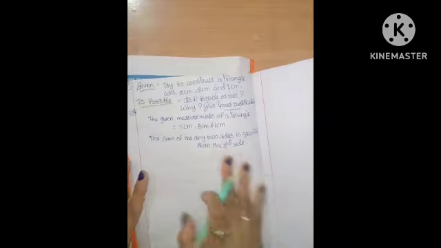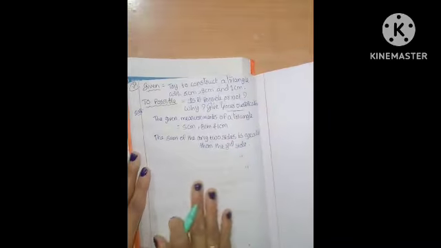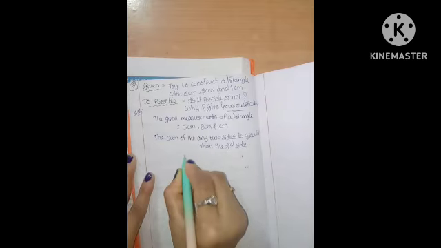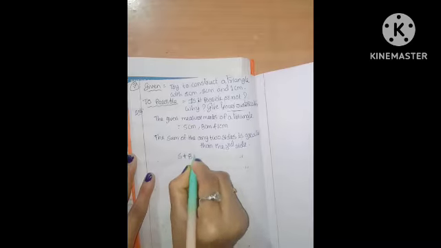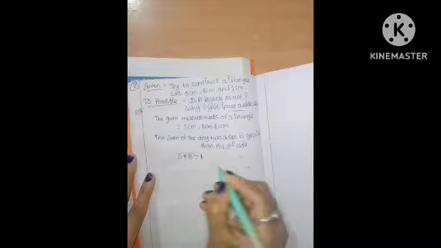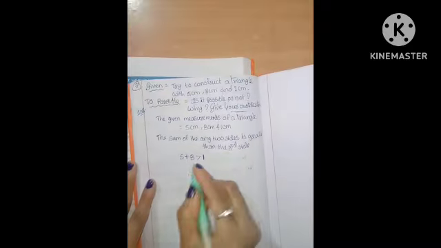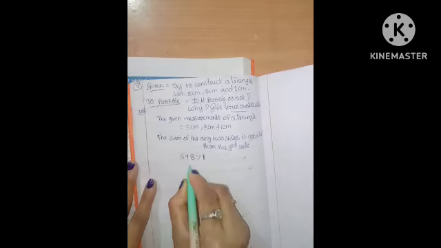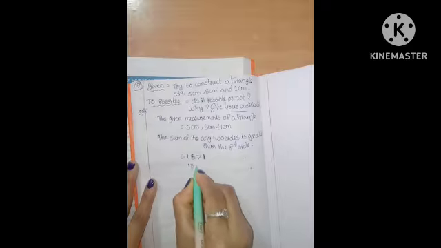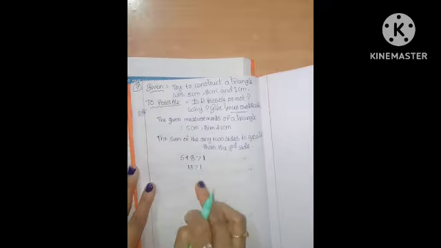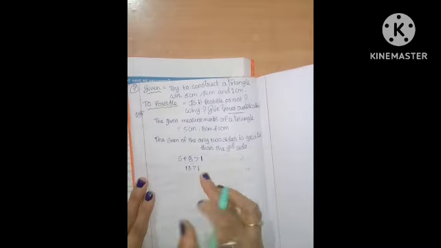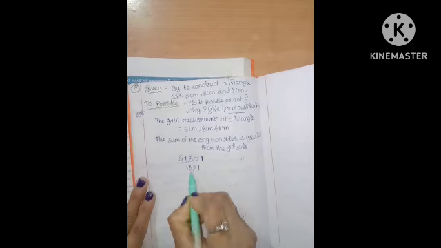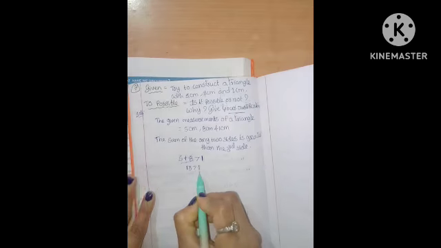We know this point. What is the sum of any two sides? It is 5 plus 8, which should be greater than the third side, and the third side is 1. 5 plus 8 is 13, which is greater than 1. Is it possible? Yes, the sum of these two is greater than the third side, 1.